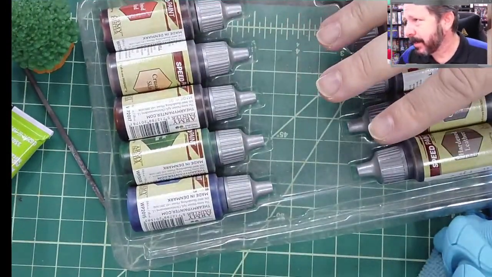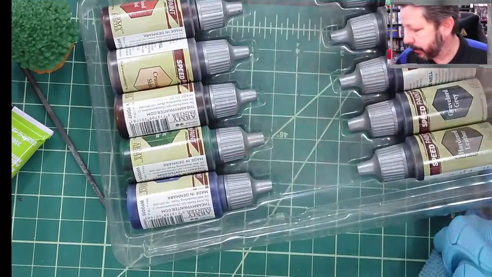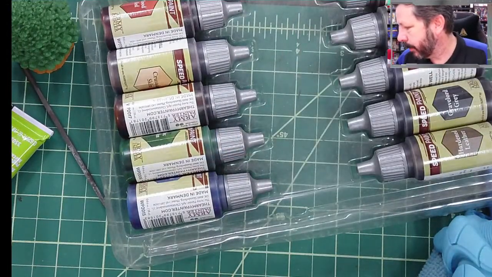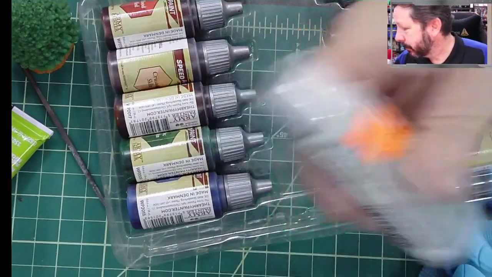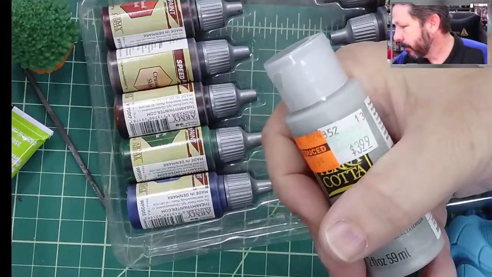The downside is these are generally kind of expensive compared to this kind of paint. This one was 79 cents. Although it was on sale, regular it was $4.